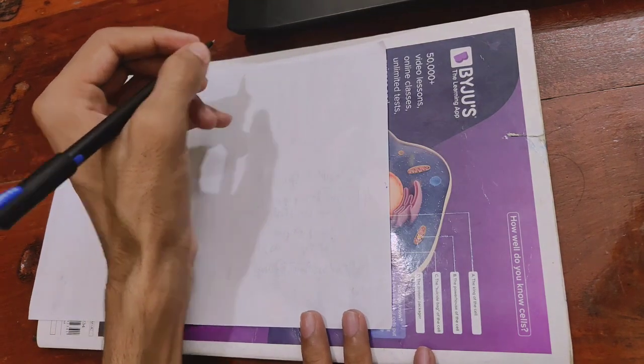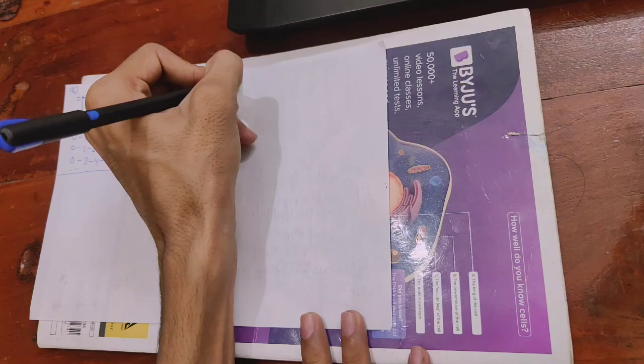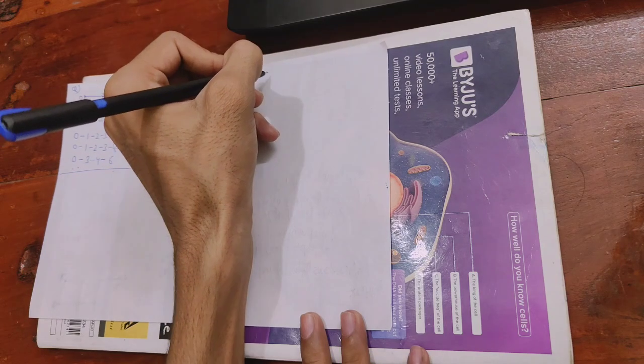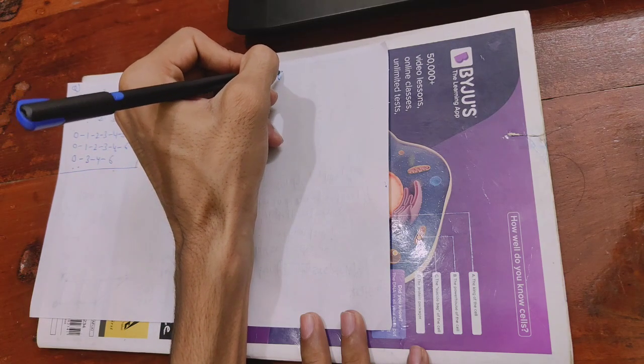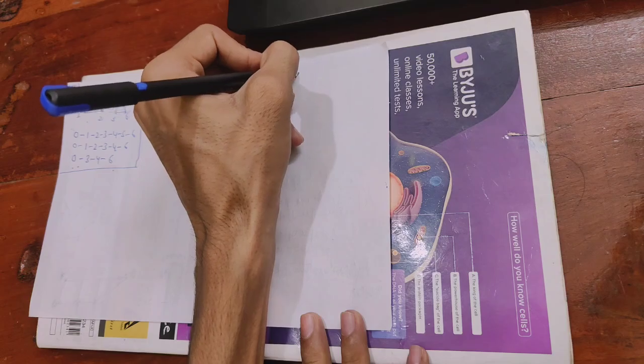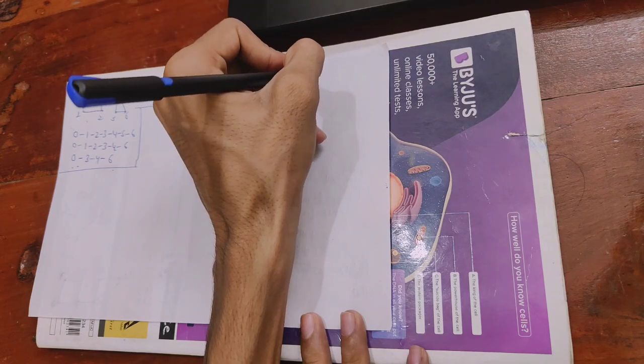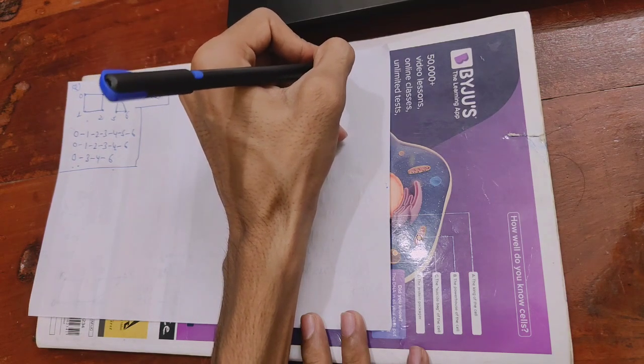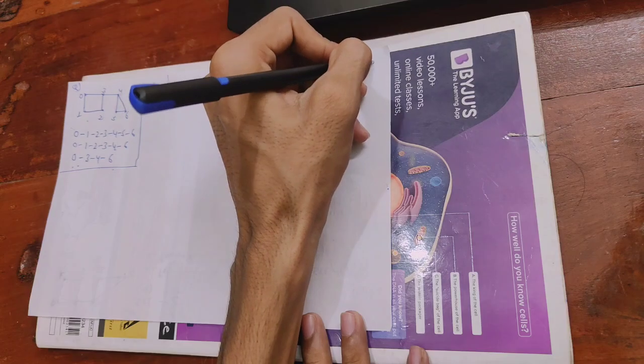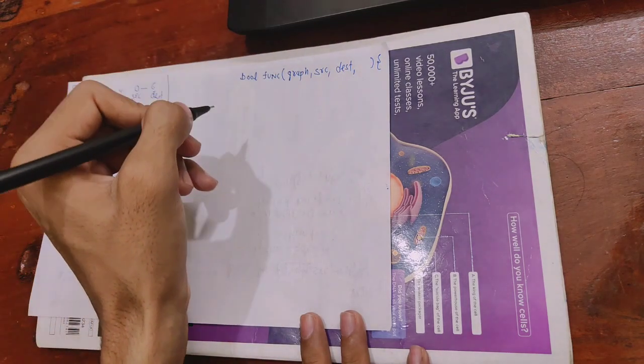So the code will be like this: bool function, graph, then source node, then destination. There is one more thing: we will understand what is wrong in that code.